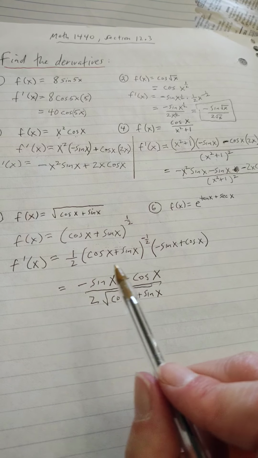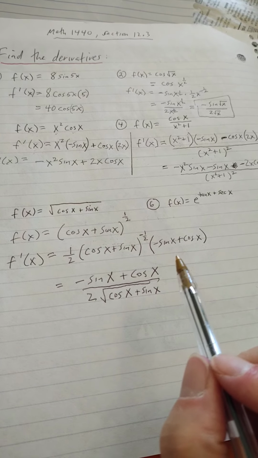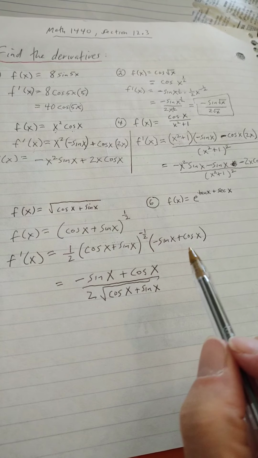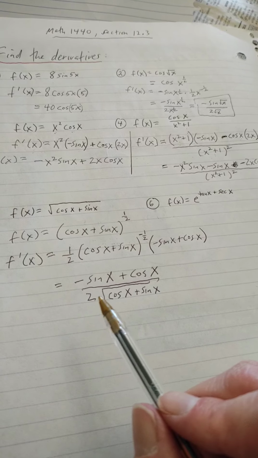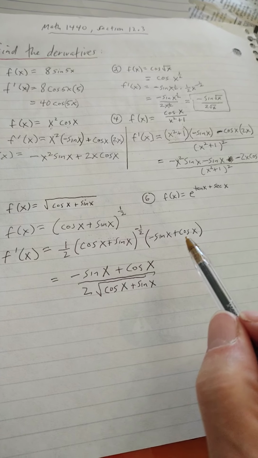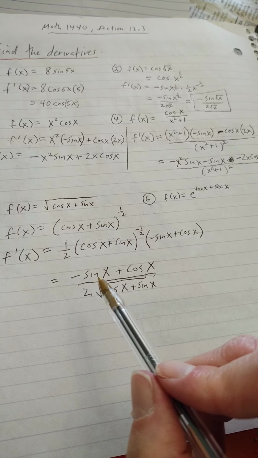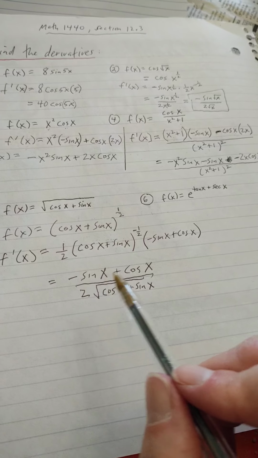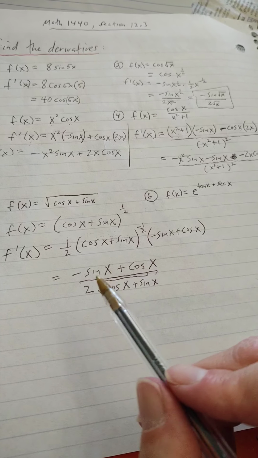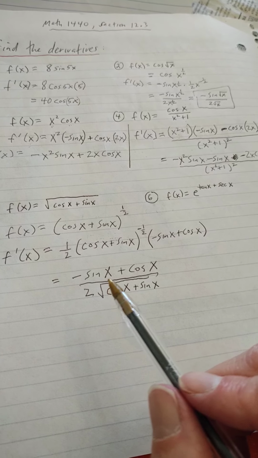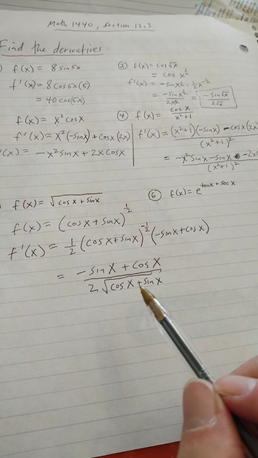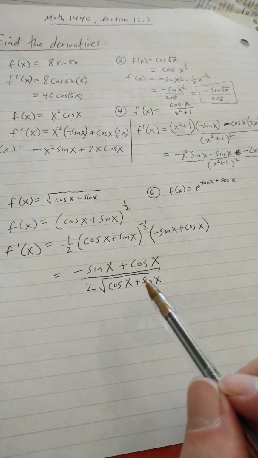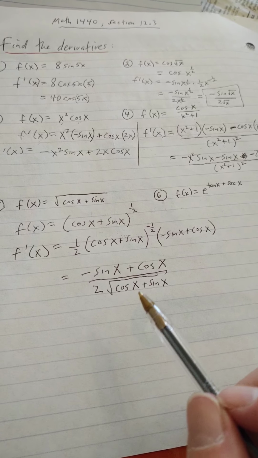You brought down the 1/2, got negative 1/2, derivative of the inside, negative sine x plus cosine x, simplifying, this stays on top. I could have written this as cosine x minus sine x, same thing. So either negative sine x plus cosine x or cosine x minus sine x, same thing. And then downstairs is going to be the 2, and then this negative exponent comes down as a positive 1/2, which I chose to write as a square root. And that's as far as it goes.